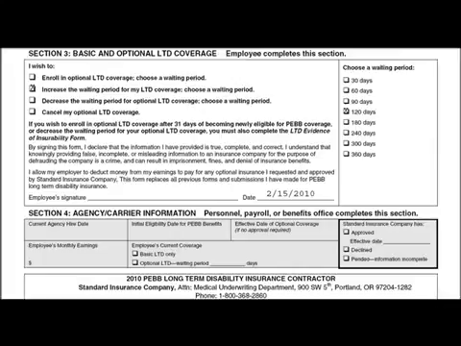Select the checkbox next to the type of change you wish to make. The choices include enroll in optional coverage, increase the waiting period for your optional coverage, decrease the waiting period for your optional coverage, and cancel optional coverage.